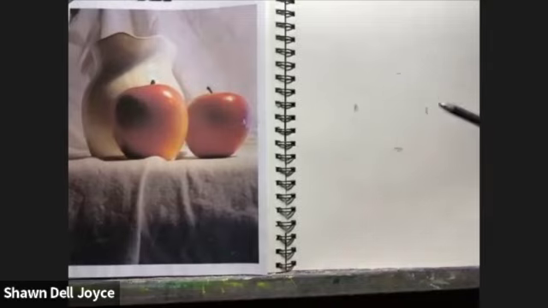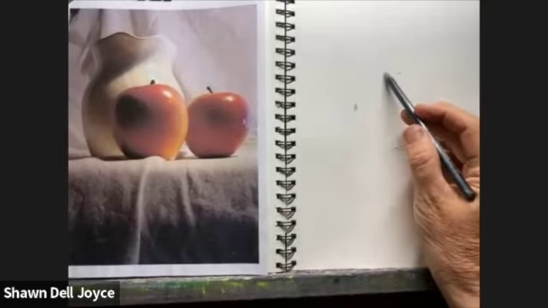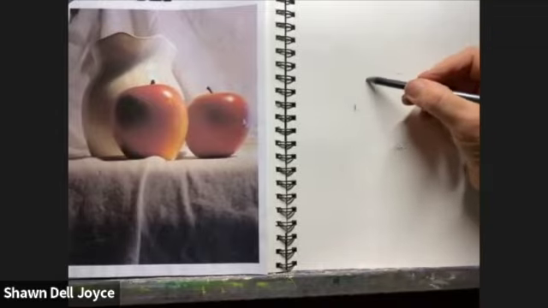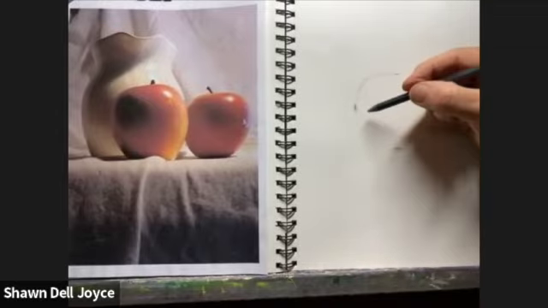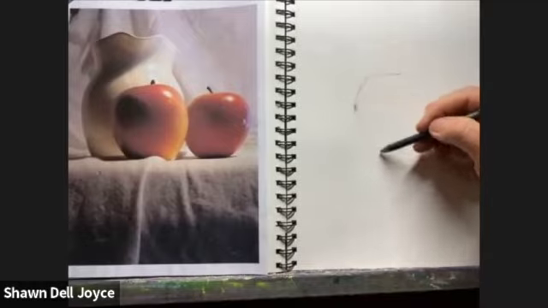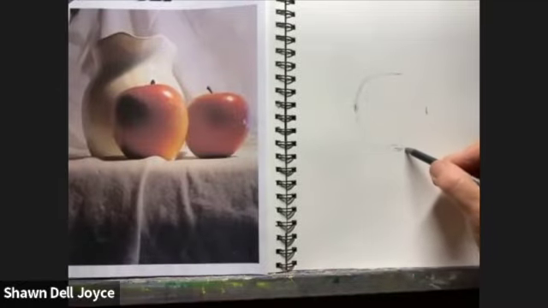With these 4 marks in place, it's easy to make a line that follows the basic shape of the apple. So I'm not trying to perfectly capture an apple. I'm just getting the basic shape of that apple.